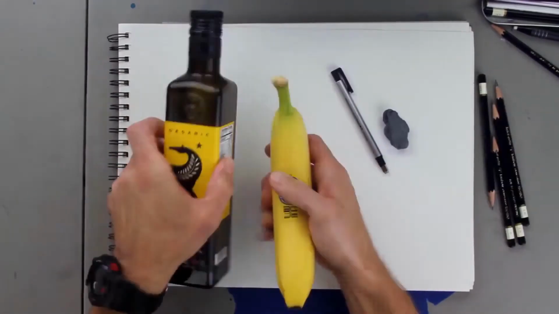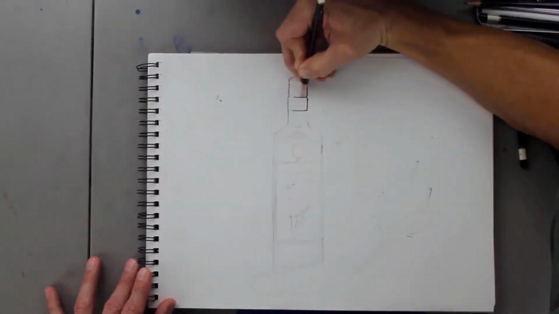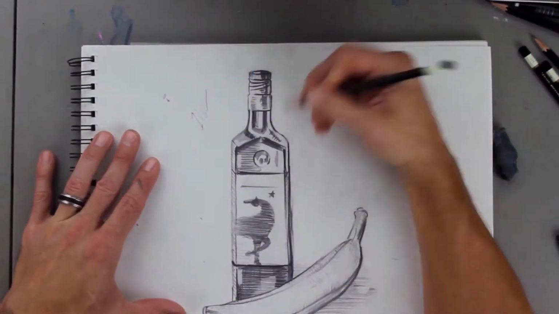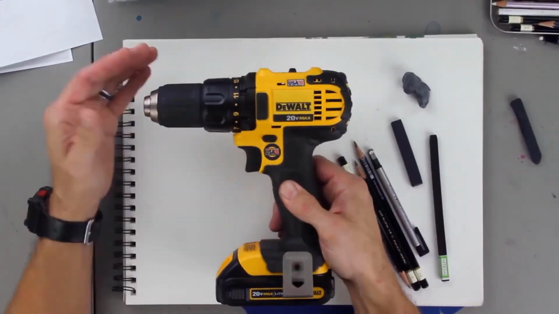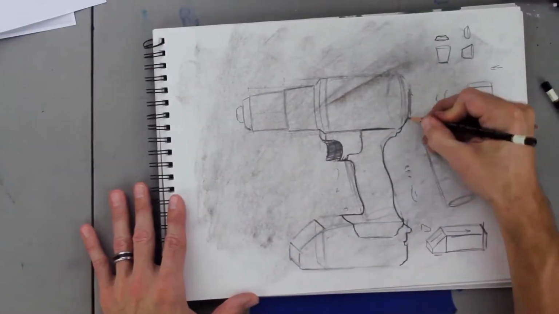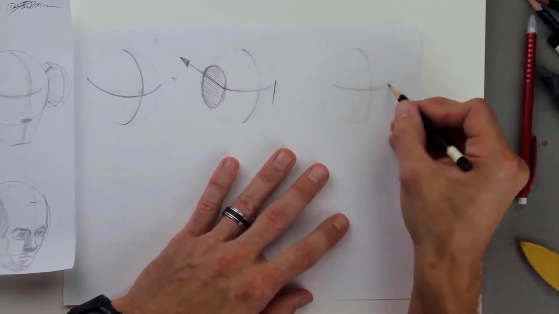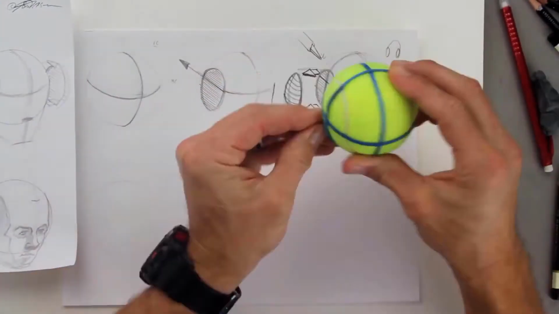Next, students use what they learned earlier in terms of line work, mark making, structural drawing, and value to draw product sketches, including a still life of an olive oil bottle with a banana and a drawing of a power drill. These products are not based on one fundamental form, but are composed of various forms combined together. Then you will learn the fundamentals of drawing the face and the head in the context of a portrait.